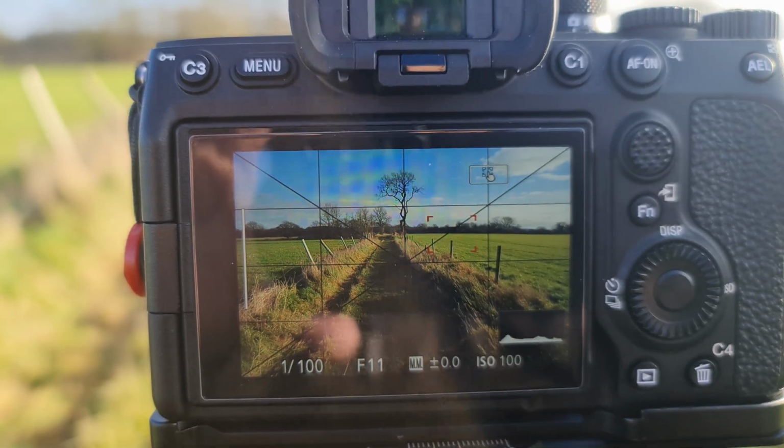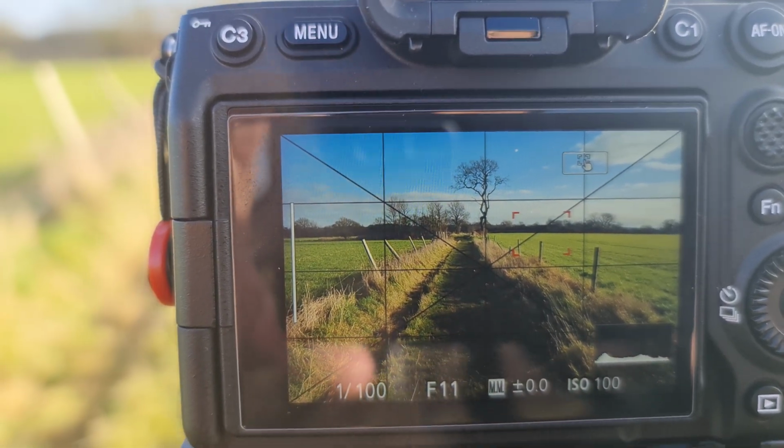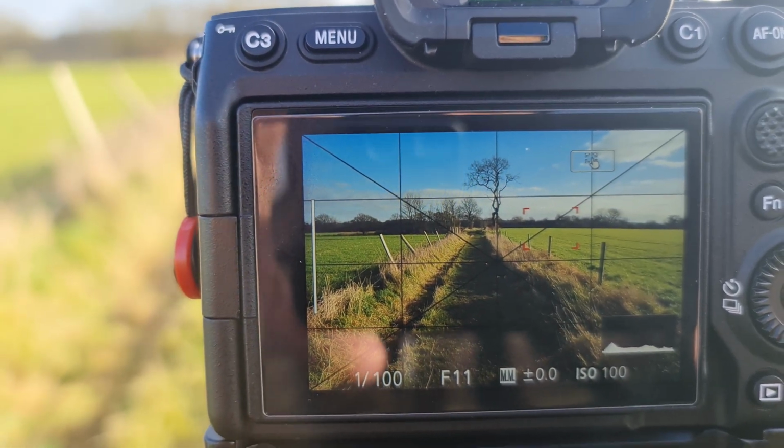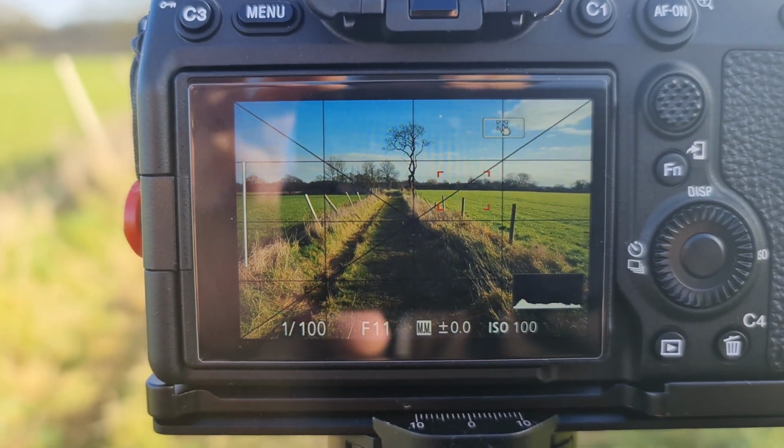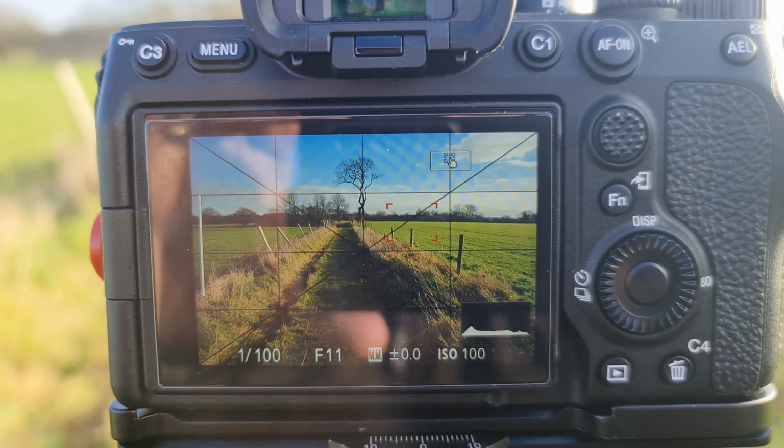Right, so I've taken 4 images. I've taken the sky, the tree, one in the path and one of both sides of the path. And I've actually taken more than 4, haven't I? I've taken about 6, and then I've taken one of the house in the distance.